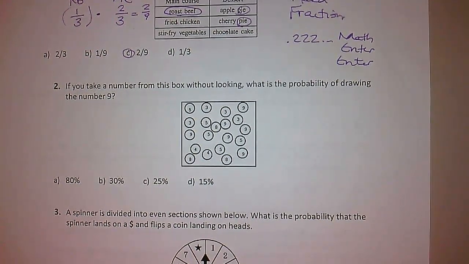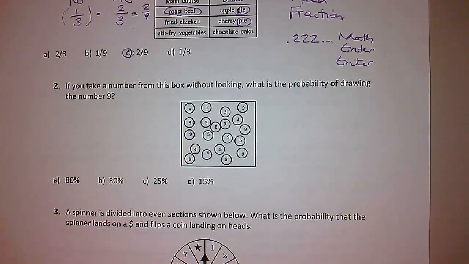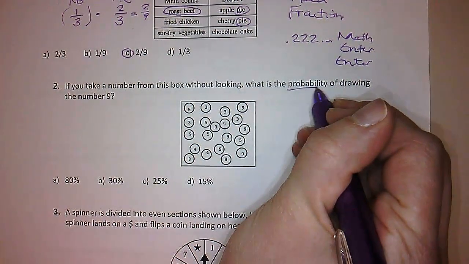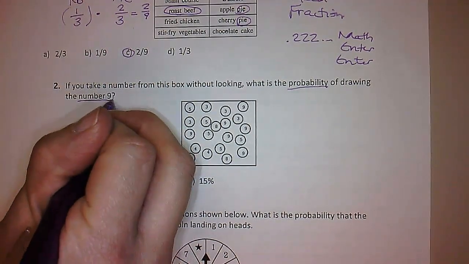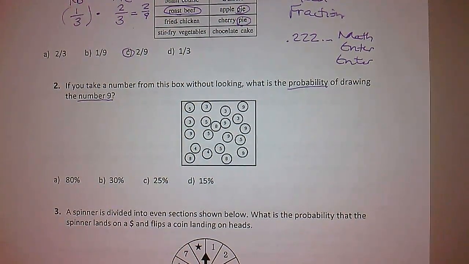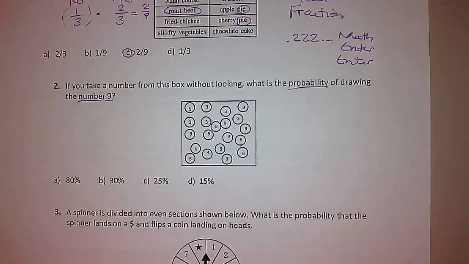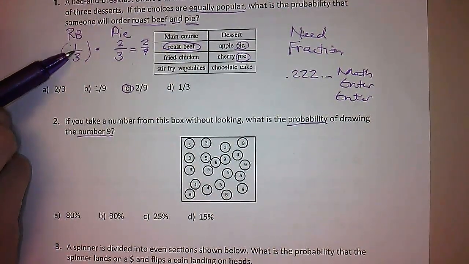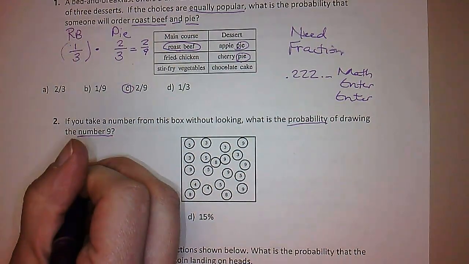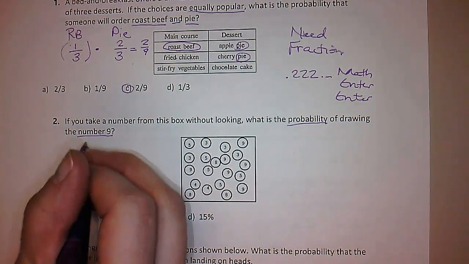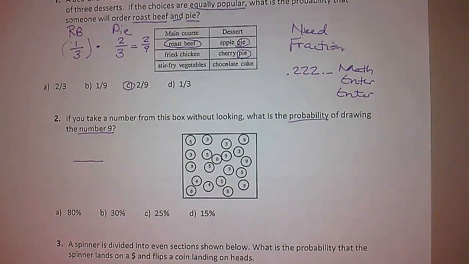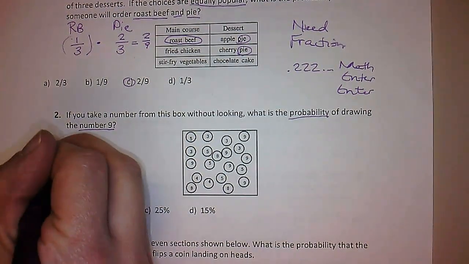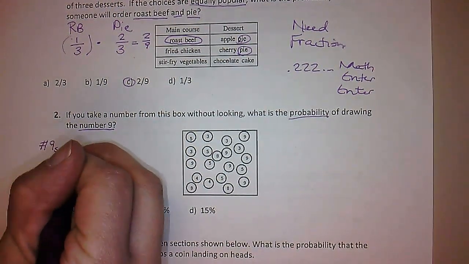Number 2 says, if you take a number from this box without looking, what is the probability of drawing the number 9? So looking at the box, there's lots of different numbers. Remember that probability is finding the amount of successes over the total amount. So you're going to end up creating a fraction for the number 9. I need to count the number of 9s and put it here.